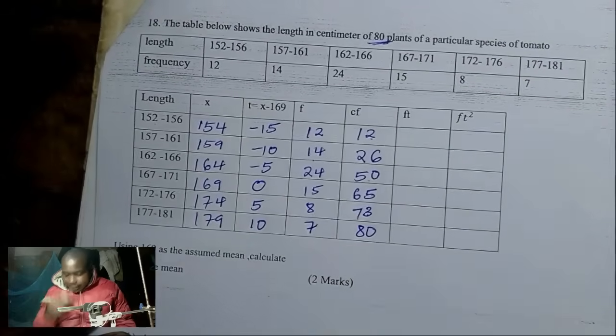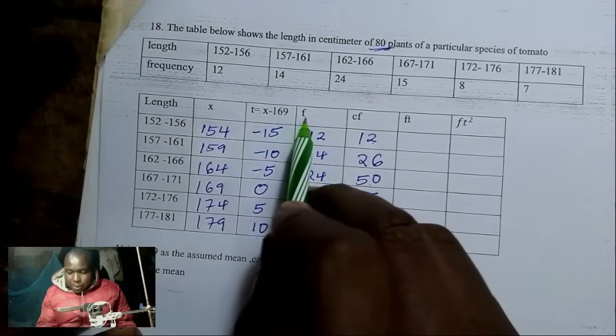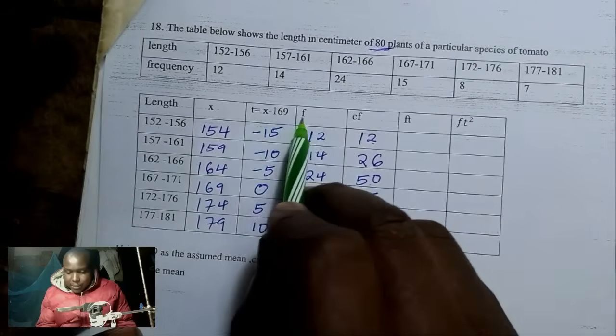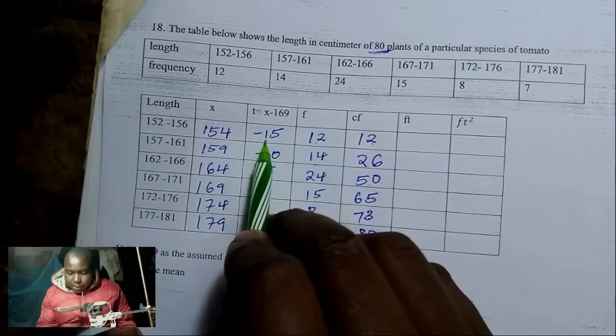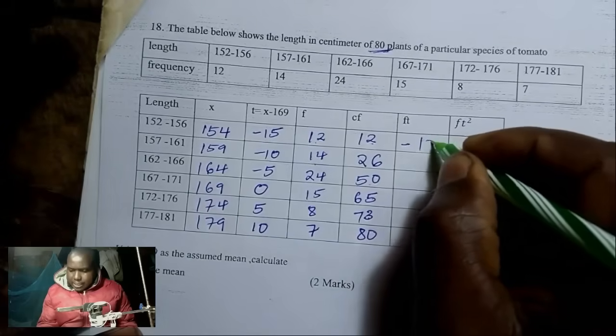The next, ft. We have our t and we have f. So we multiply t times f. 12 times negative 15, you get negative 180.